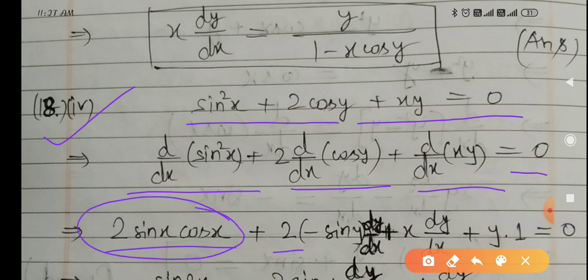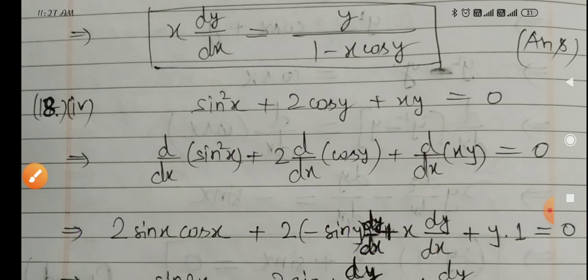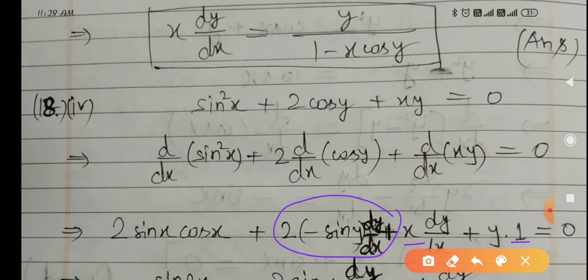Plus 2 into differentiation of cos y, minus sin y, and dy upon dx also. Here you can see, pay attention. Minus sin y dy upon dx. One more time I am telling. Here you can see minus sin y dy upon dx plus x. Here the uv formula will apply. x same dy upon dx plus y same. Differentiation of x is 1.